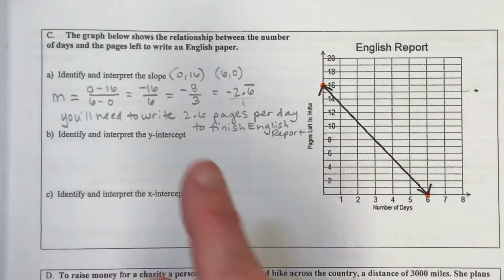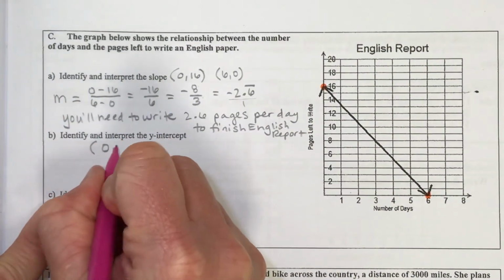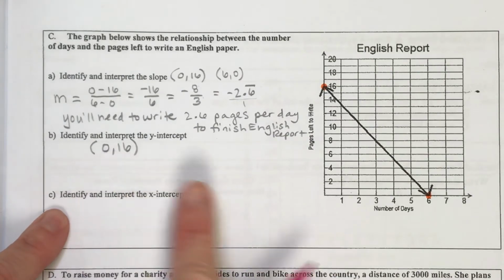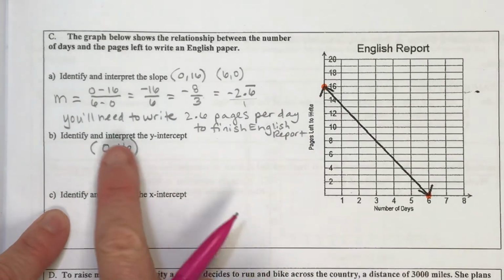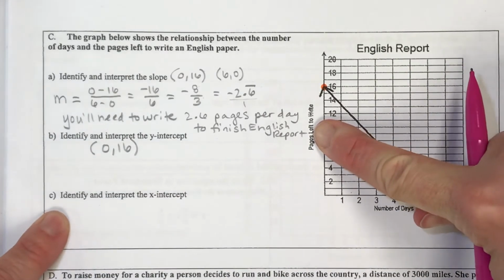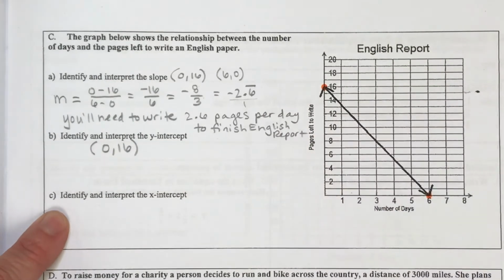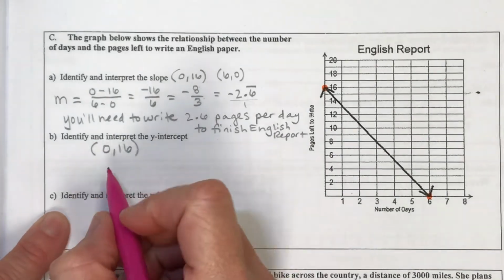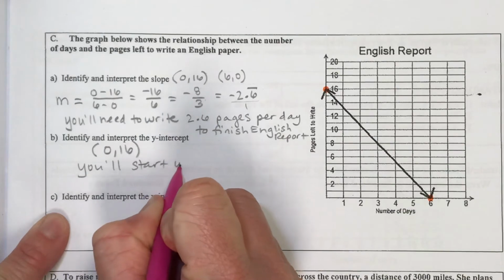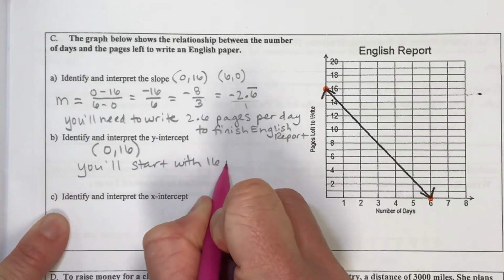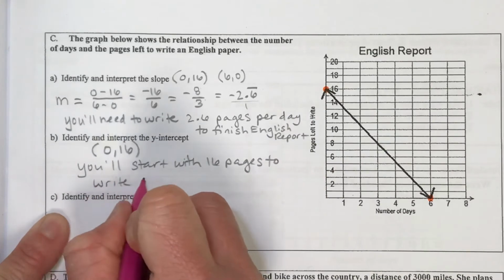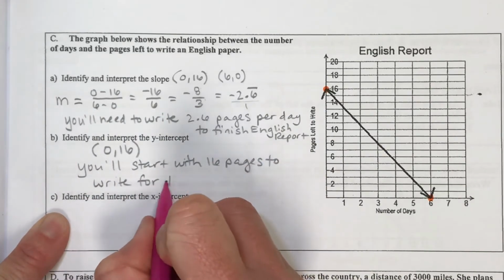Now our y-intercept is the point (0, 16). So I'm just going to include the context in my sentence. In 0 days, you have 16 pages to write. And I think that means when you start, so before you've started writing your pages. So you'll start with 16 pages to write for your English report.